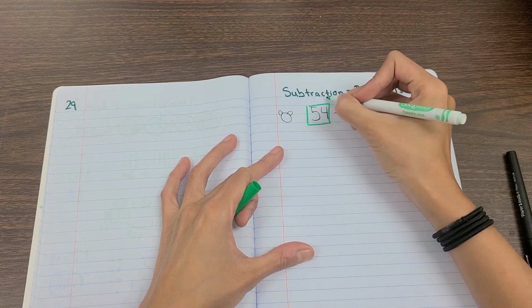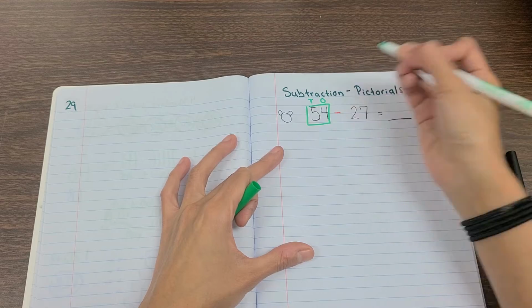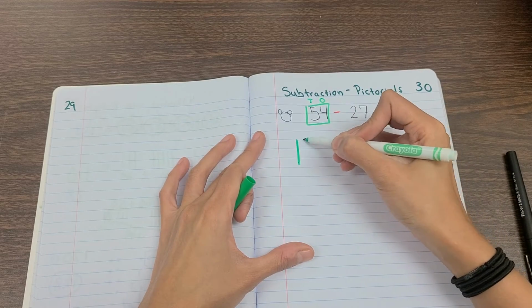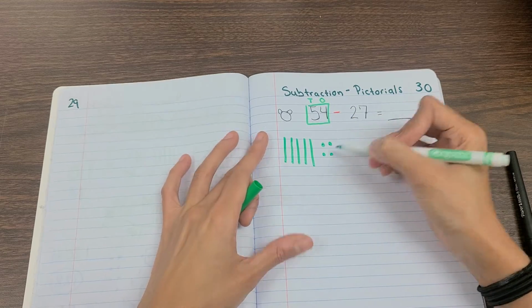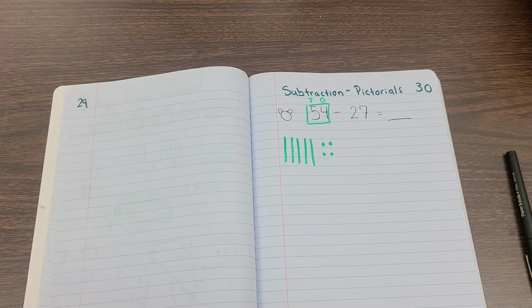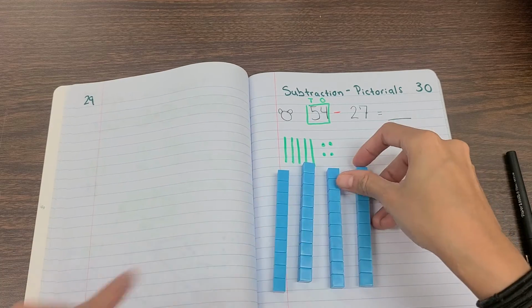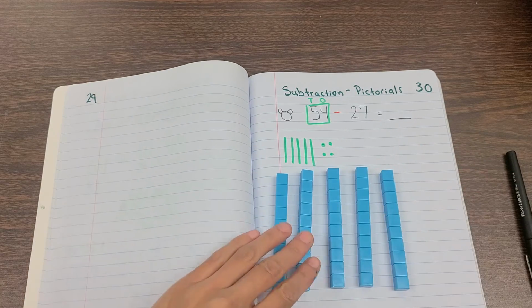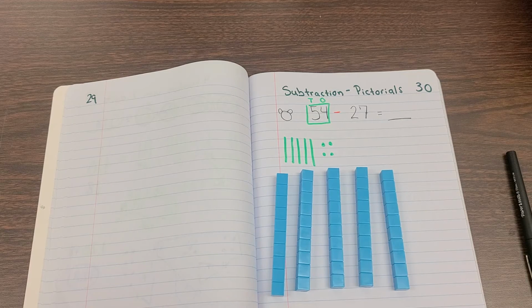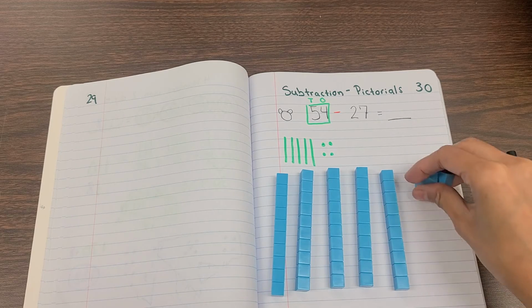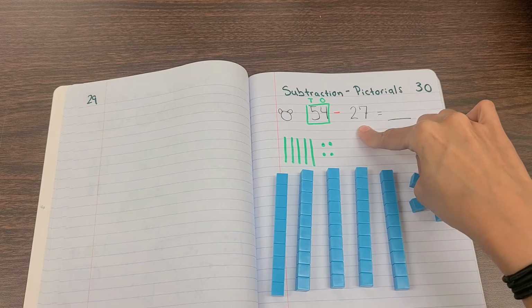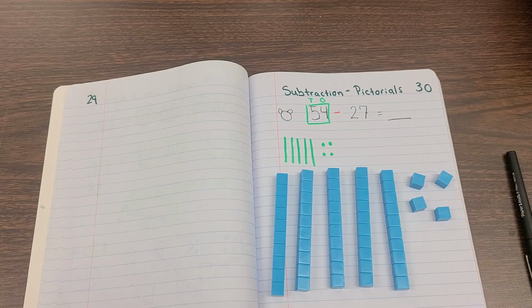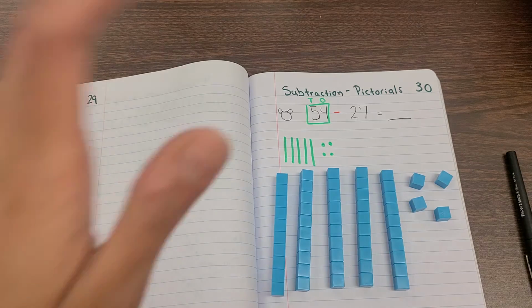So I have 4 ones and 5 tens. Okay, so I'm gonna draw 5 tens and 4 ones. So again, I have 54. I'm gonna model it to 54. And I actually ate 27, but I still only had 54. So if I'm taking 27 away, that's not the amount I'm going to draw. That's the amount I'm going to cross out, take away, subtract, disappear.